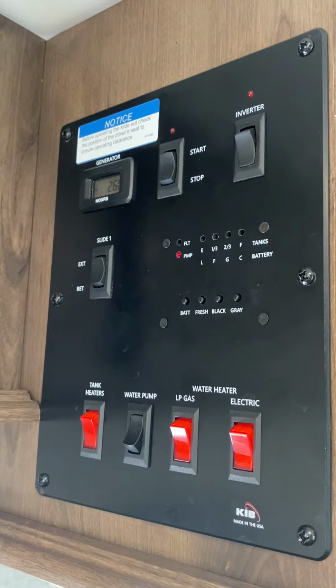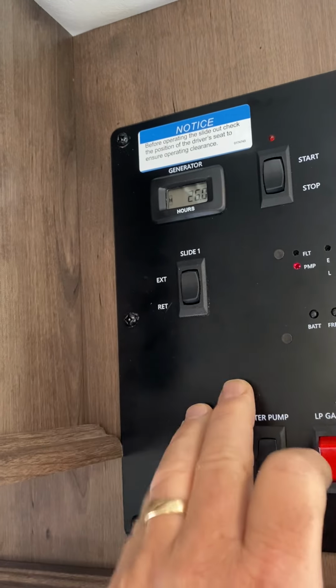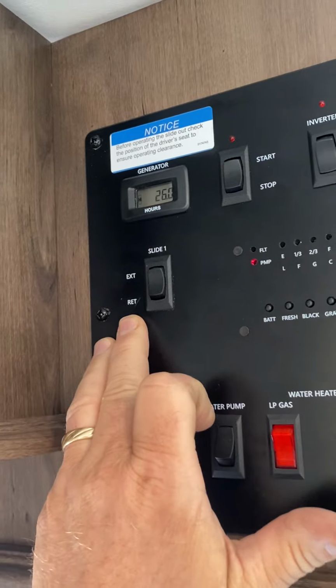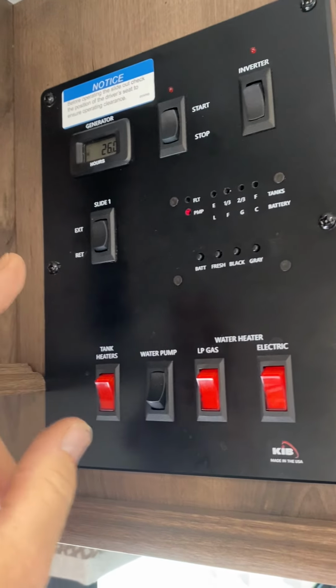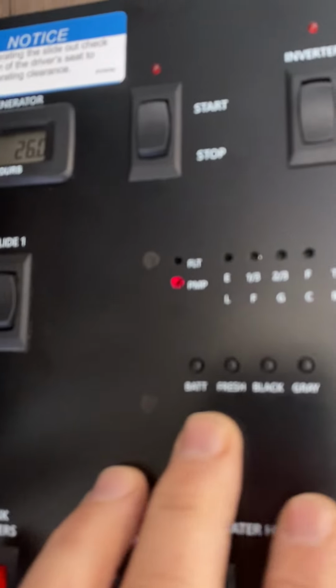I'm going to show you the slide in a separate video, but this is how you would take the slide out. EXT is to extend it, RET is to retract it. So again, when you do that, you're going to have to press and hold the button, and we'll do that in a separate video. This is your panel that tells you how full everything is or how your power is.